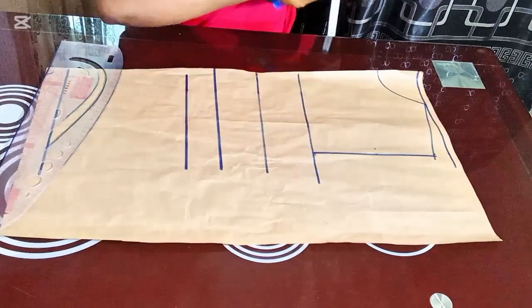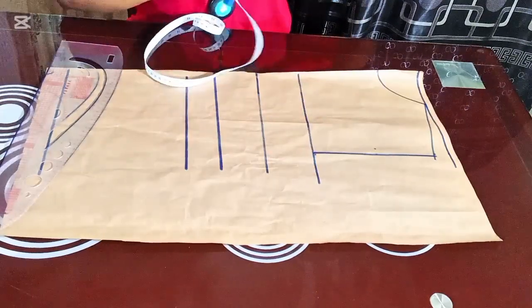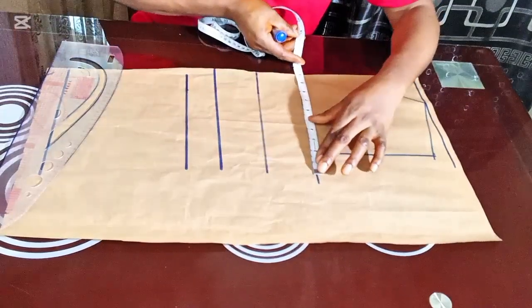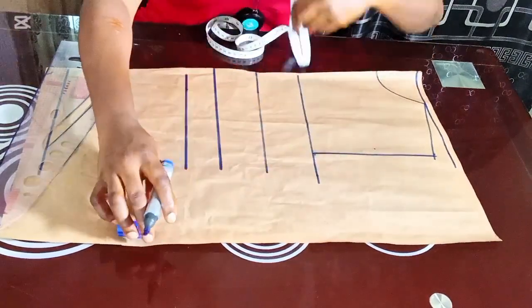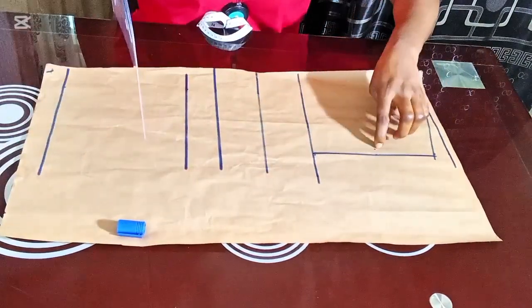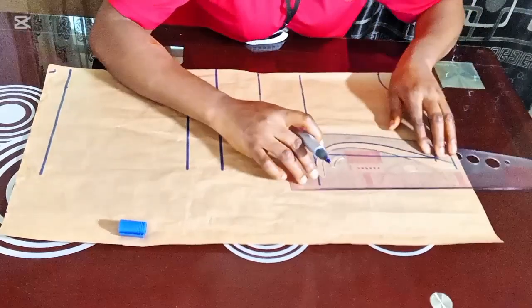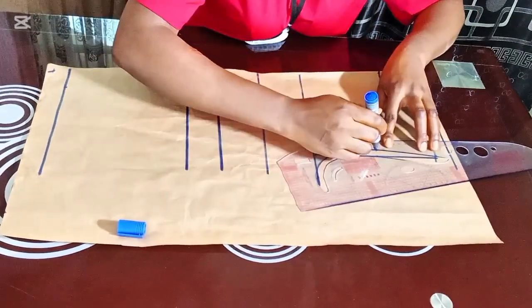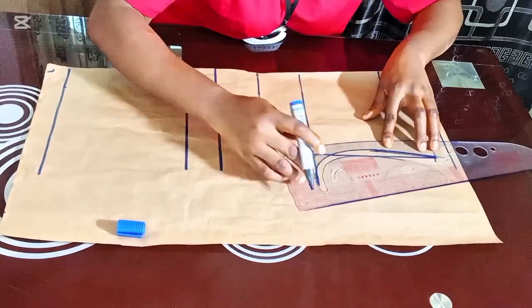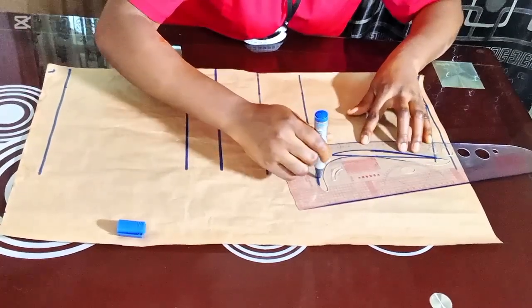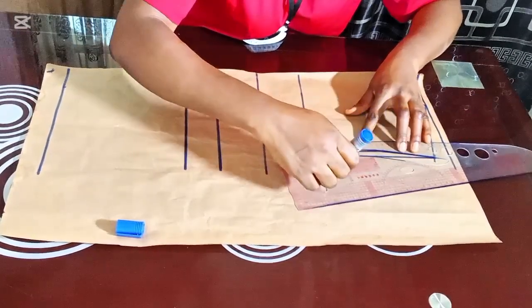But before we connect, I'll go ahead to measure quarter of our bust measurement, and then I'll just mark it down like this. Then I'll connect the 3 points together like this. If you don't have a pattern master, you can also use your free hand to draw it out like this.